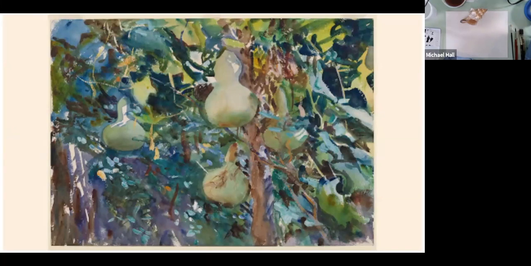And knowing where to leave space and where to create pattern, and how to move the eye around using line. So in something like this, pay attention to where there are horizontal and vertical lines, or even diagonal lines.